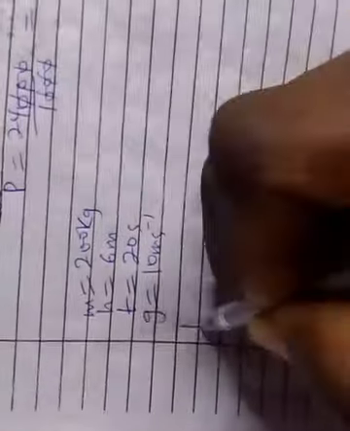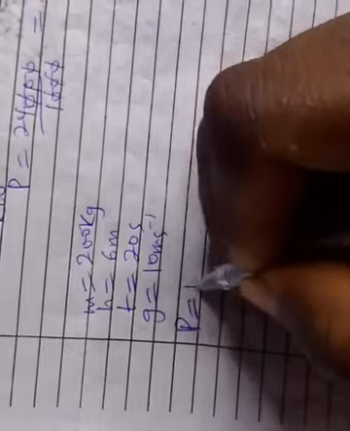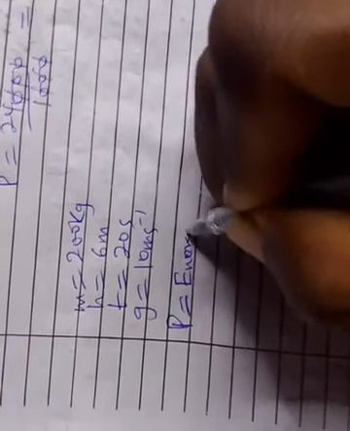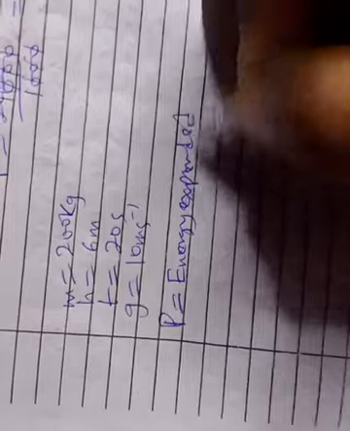So first things first, you need to understand that power is equal to energy expended. Power is equal to energy expended over time taken.